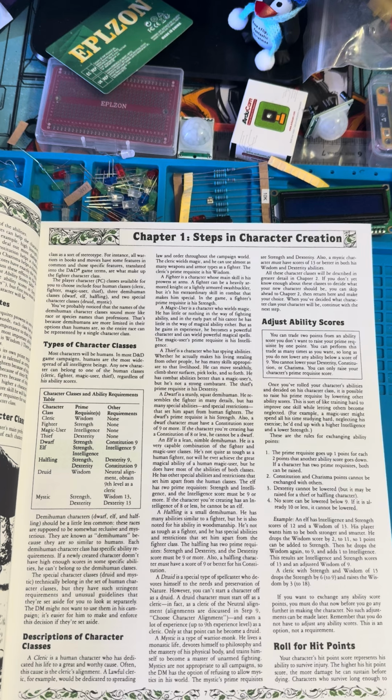A magic user is a character who wields magic. He has little or nothing in the way of fighting ability, and in the early part of his career, he has little in the way of magical ability either. But as he gains experience, he becomes a powerful character and can wield powerful magical spells. The magic user's prime requisite is his intelligence.